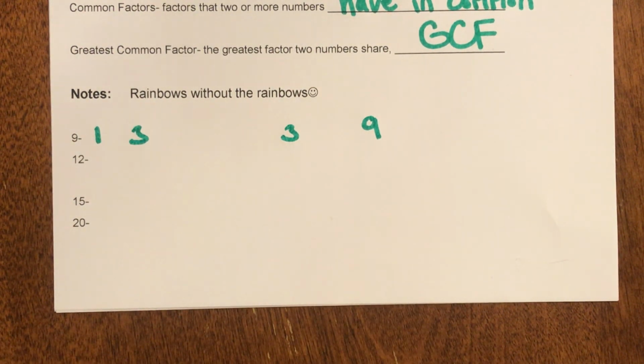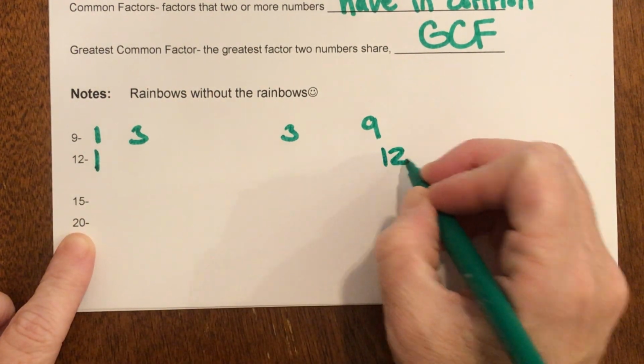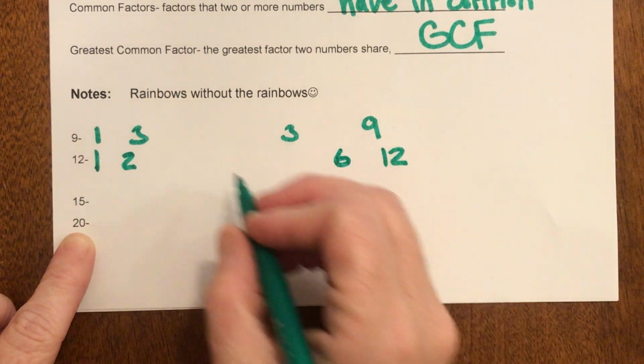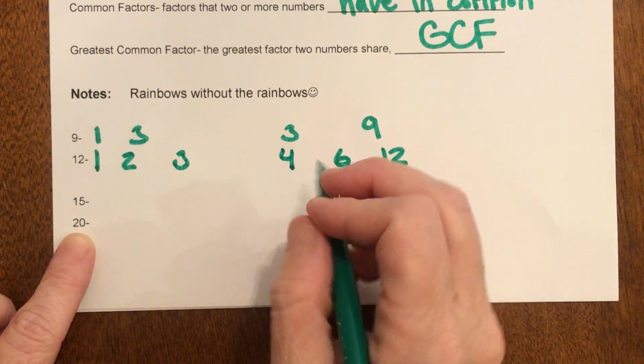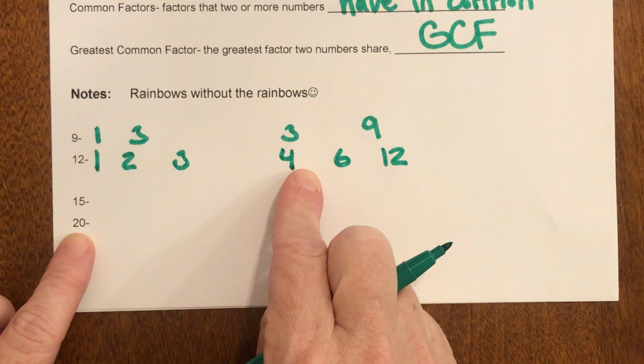Okay, and then let's try 12. I always start with 1. So 1 times 12, 2 times 6, 3 times 4. And I'm going to stop because the next number I would try would be 4, and I already have it.